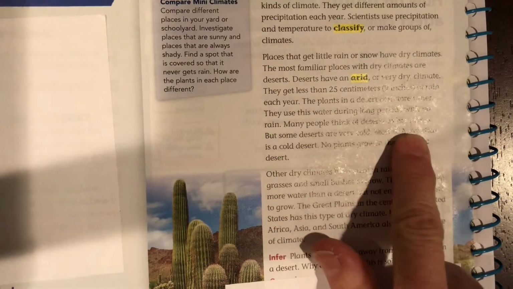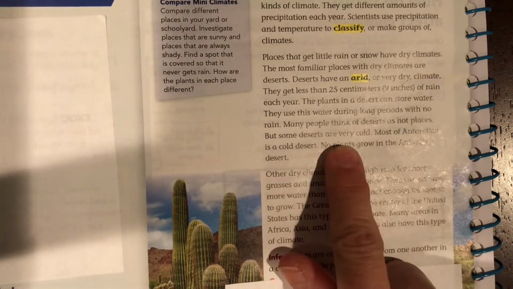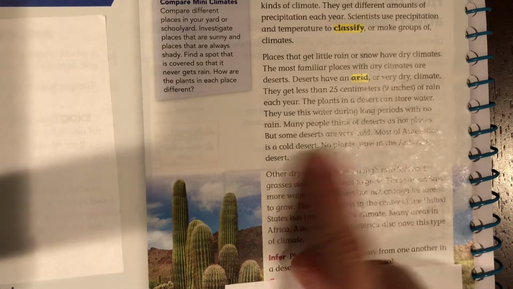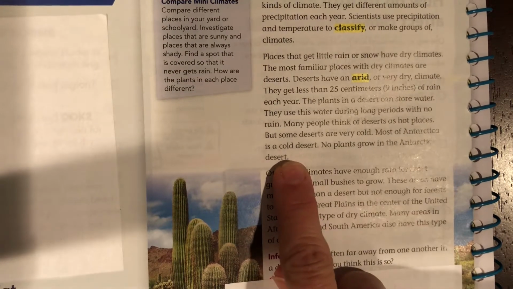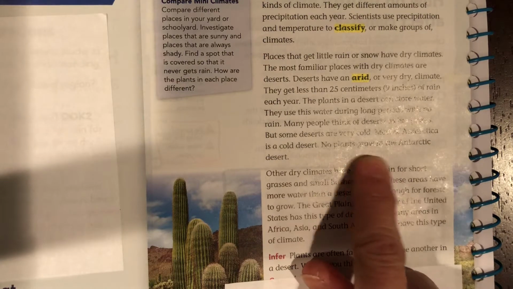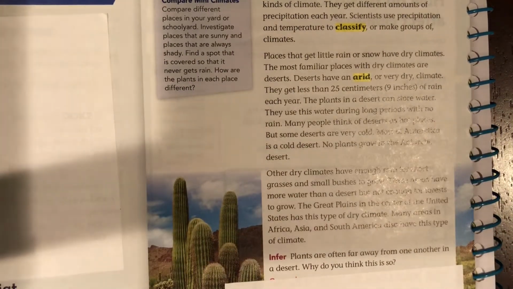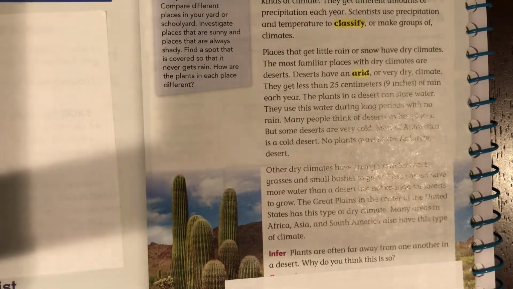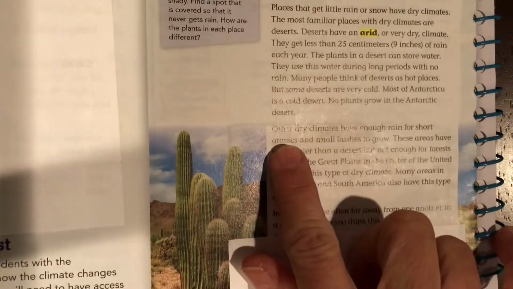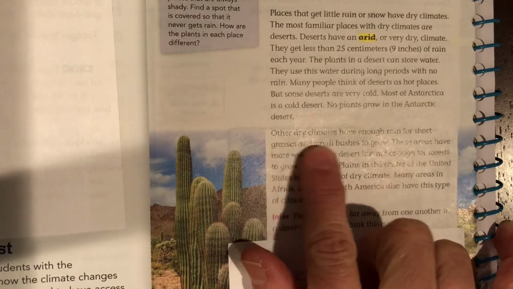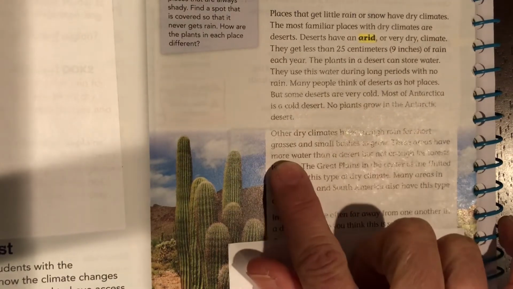Many people think of deserts as hot places, but some deserts are very cold. Most of Antarctica is considered a cold desert. No plants grow in the Antarctic desert. Remember, the Antarctic is down at the South Pole. Okay, the Arctic is up at the north. But, you know, it's very cold. There's a lot of ice, but it is considered a desert, which is, you know, not what we would think of as a desert. Other dry climates have enough rain for short grasses and small bushes to grow.